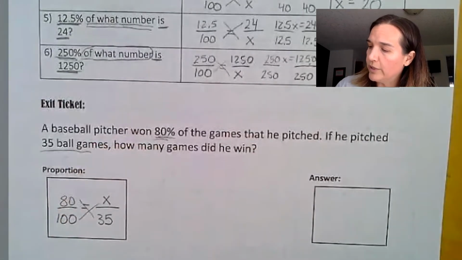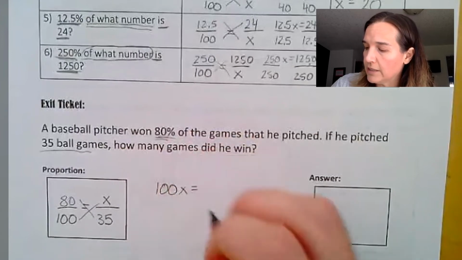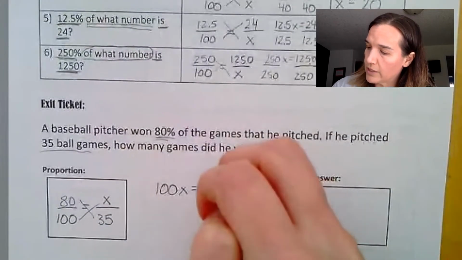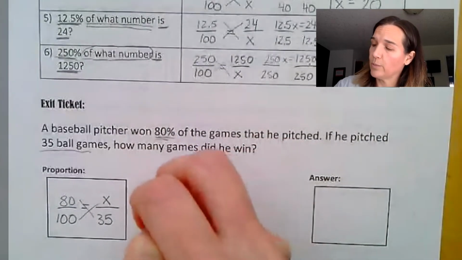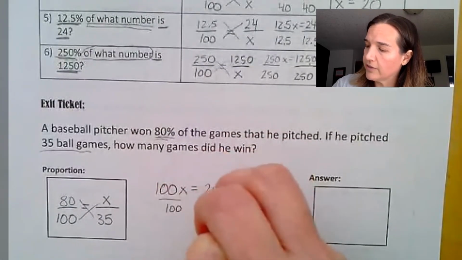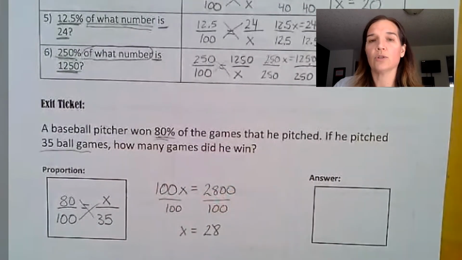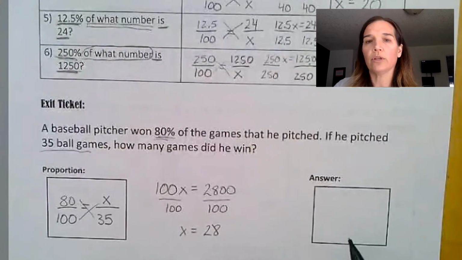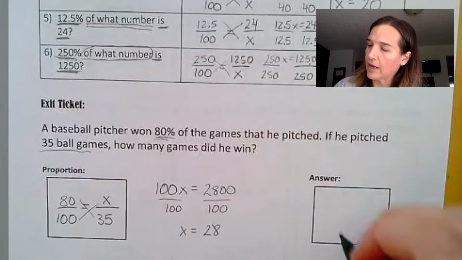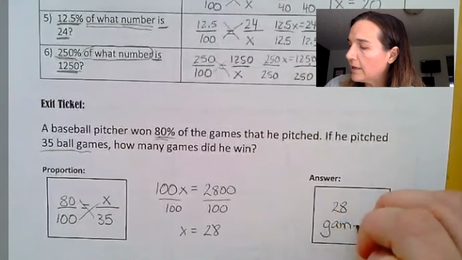One more time, we are going to cross multiply. We end up with 100x equals 2,800. And then we're going to divide both sides by 100 to isolate the variable. And we end up with x is 28. Remember, whenever you have a word problem, you always need some sort of units. In this case, they're asking about how many games. So our answer for this one, 28 games.